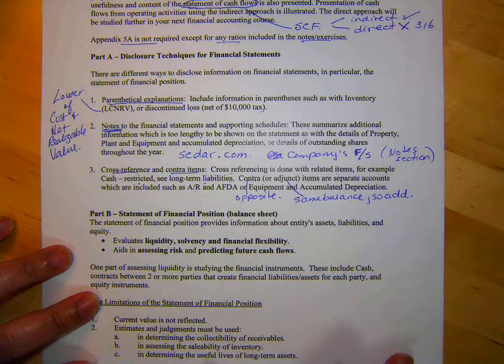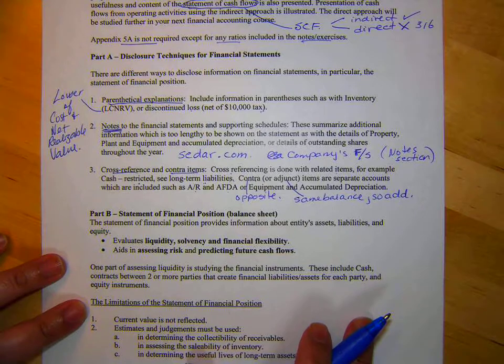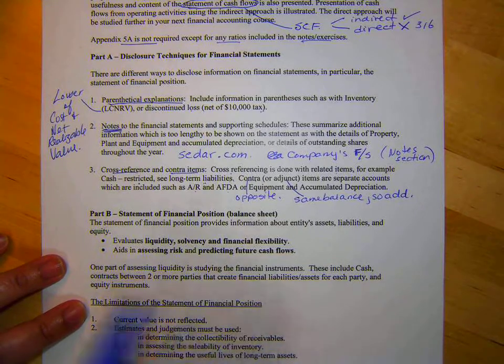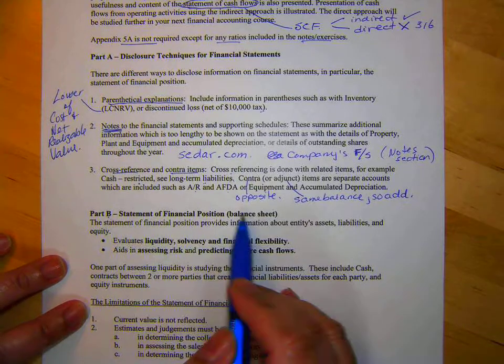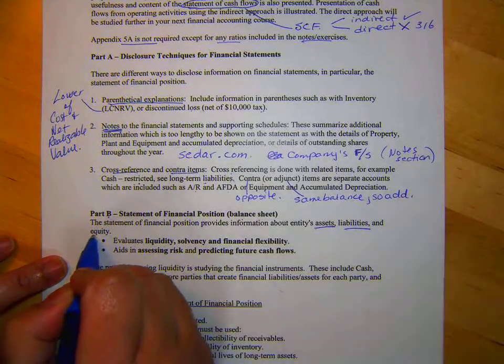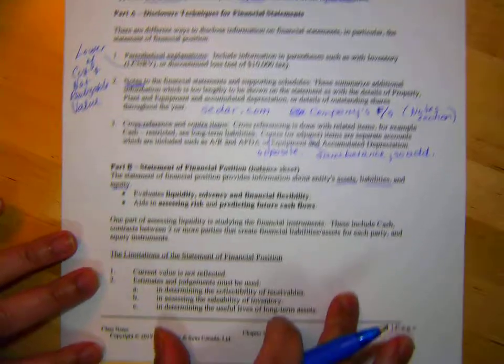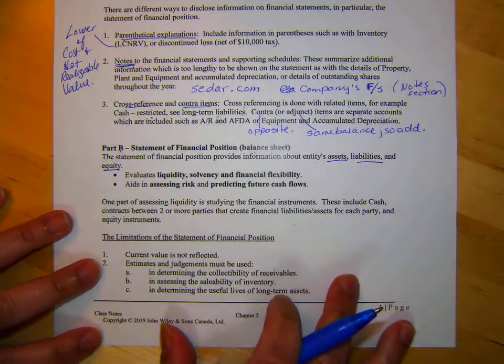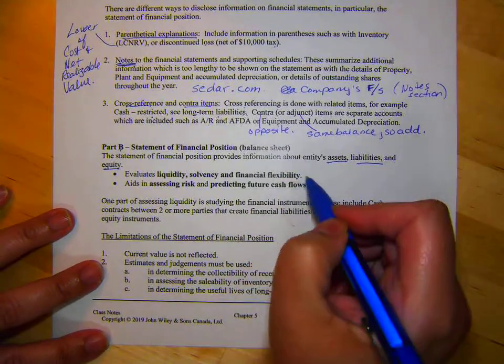Okay, so Part B, Statement of Financial Position or the Balance Sheet. It's the assets, liabilities, and equity. So this is probably the first statement you learnt. This is what it evaluates. You can read that. Aids in assessing risks, predicting future cash flows, just like the earlier statements.